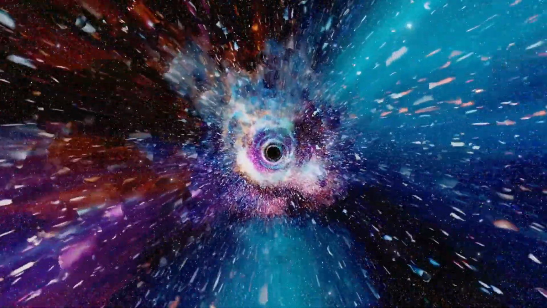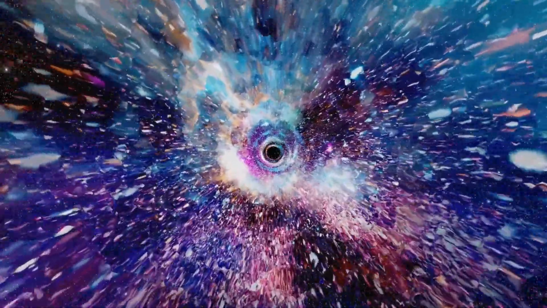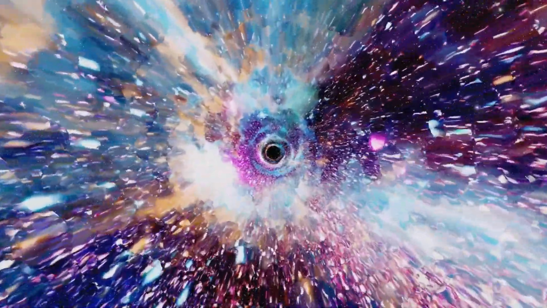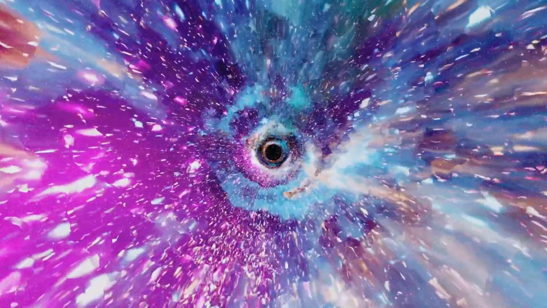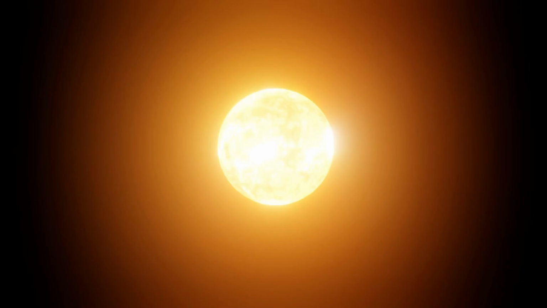For the object itself, however, time continues normally, but the gravitational forces it experiences grow unimaginably strong, pulling it inexorably toward the singularity. The singularity is a place where our current understanding of physics collapses. At this point, the curvature of space-time becomes infinite, and the known laws of nature cease to apply.